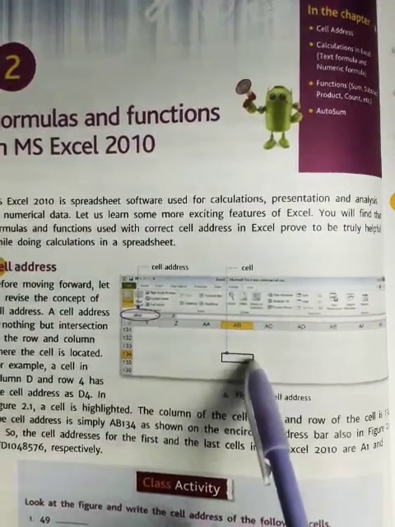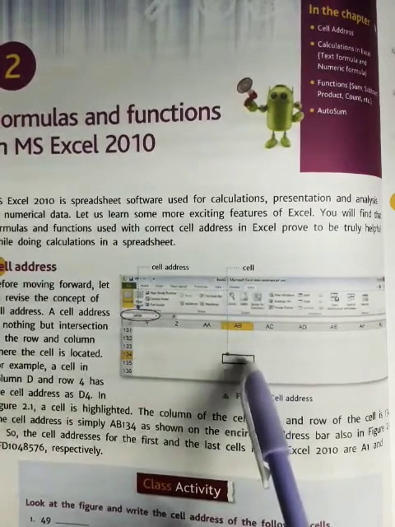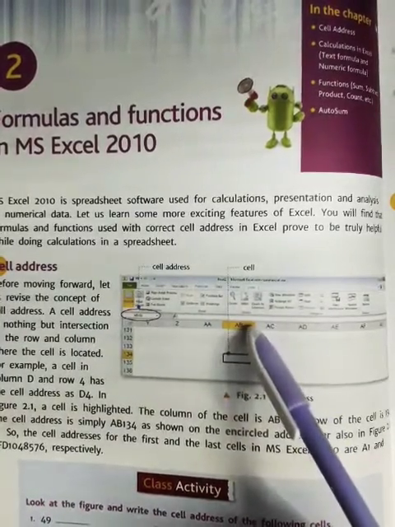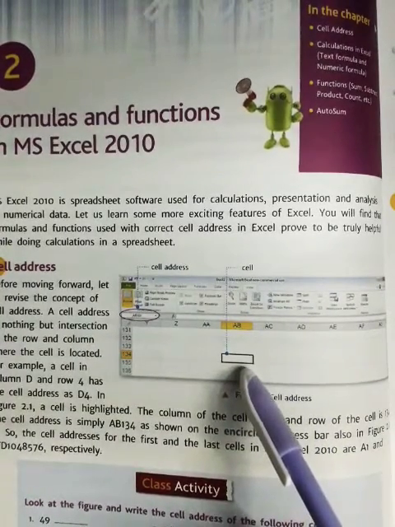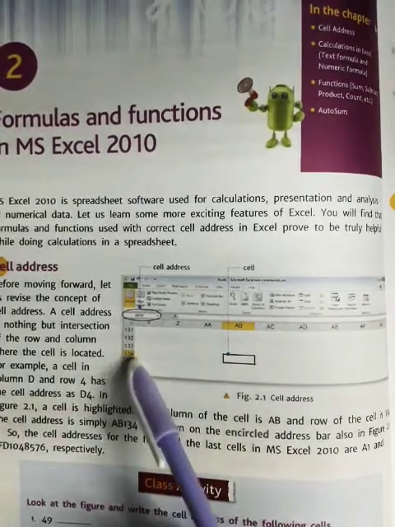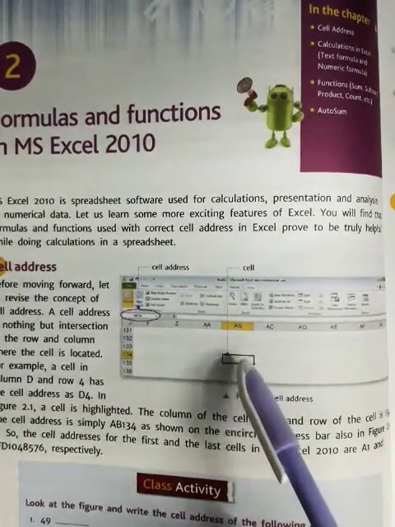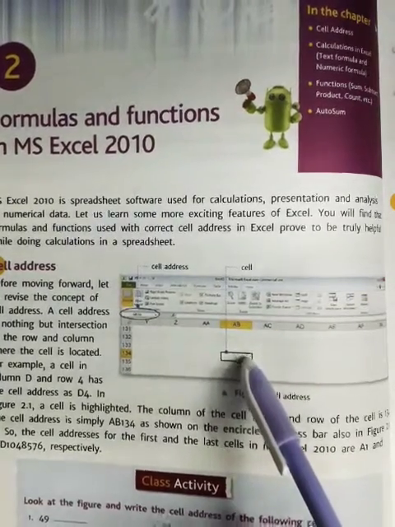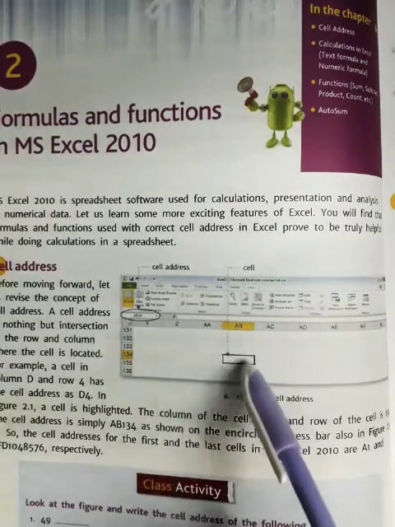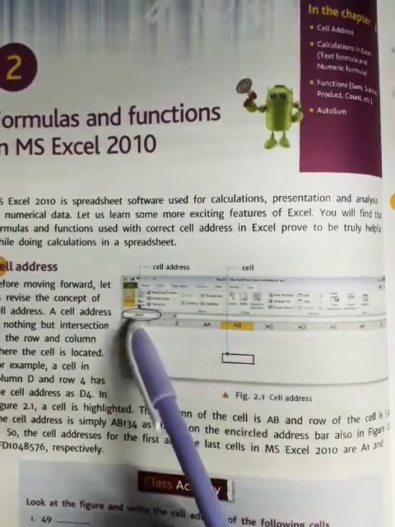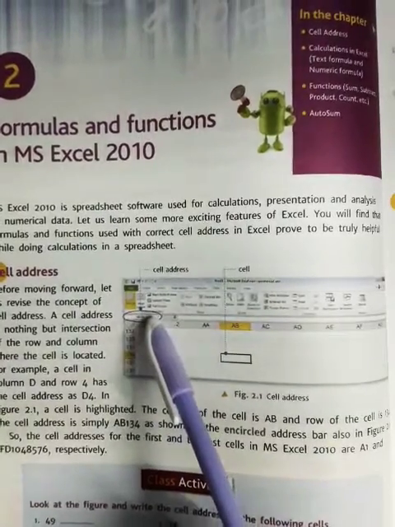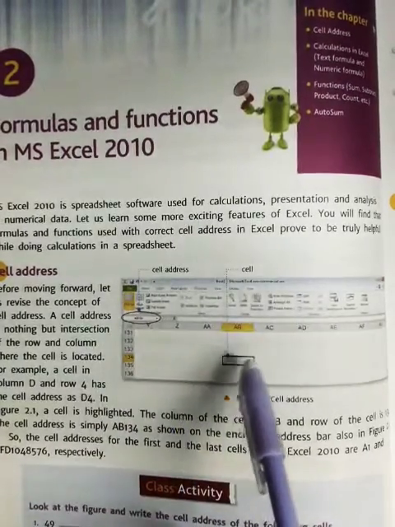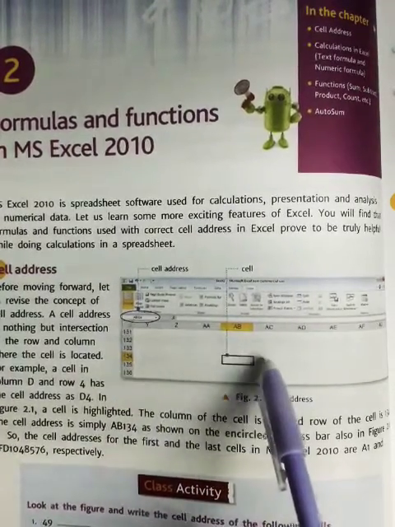It means it has an address. What will the address be here, students? Because AB is the column and 134 is the row, its address will be AB134. This is the cell name, and we can find this cell address in the cell address box. The cell address box will show you the exact name of the particular cell.